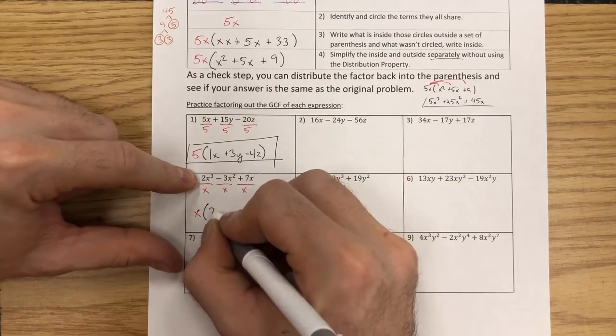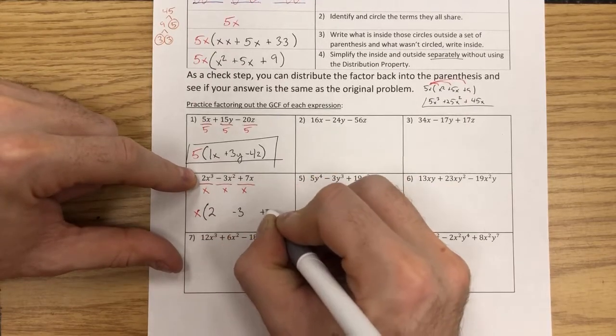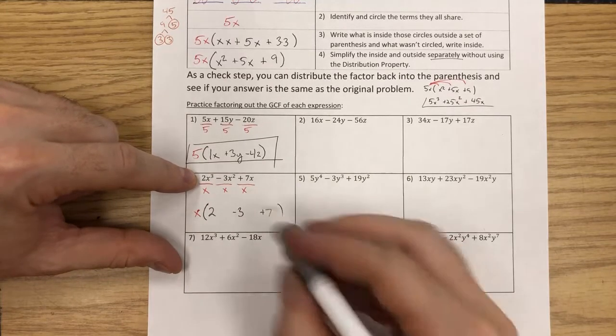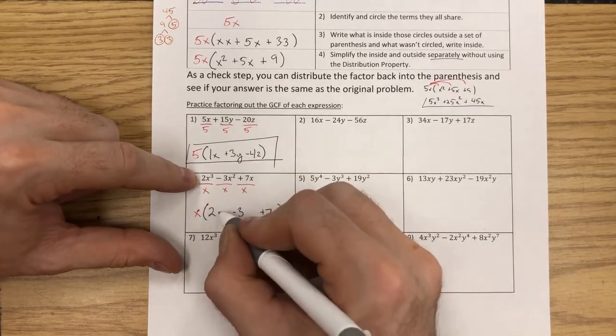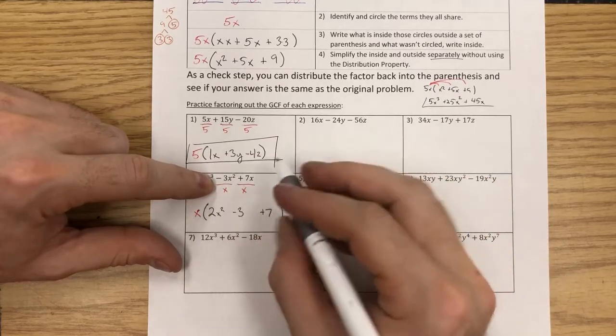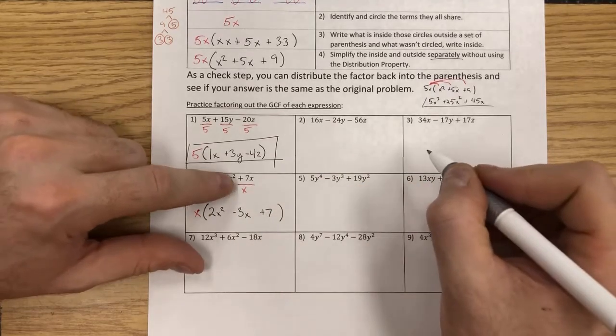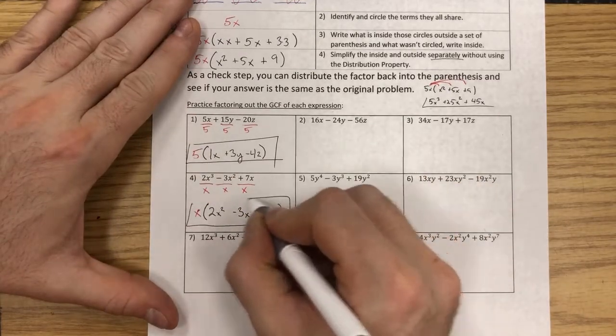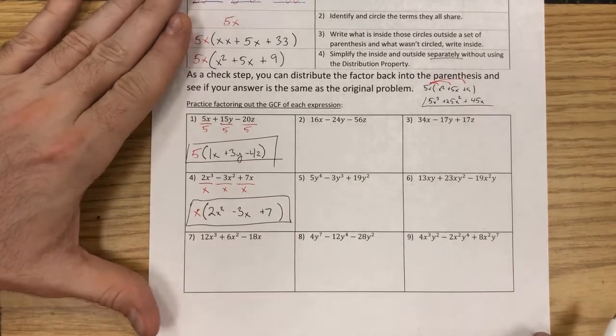I say, okay, so 2, negative 3, and 7 all stay the same because nothing was divided out numerically. But I knew that 3 x's divide out 1 is going to leave me with an x squared. 2 x's divide away 1, that's going to leave me with a 1x. X divide away an x, that's going to leave me with nothing. Boom. There we go.